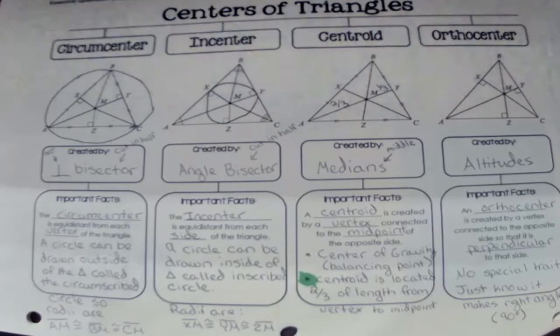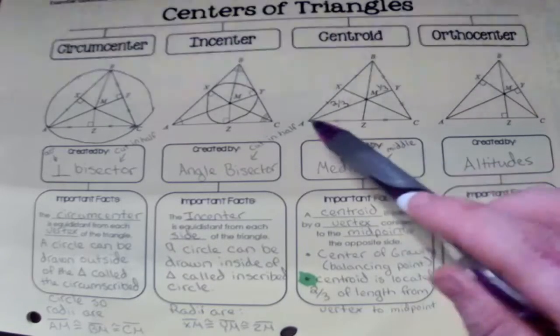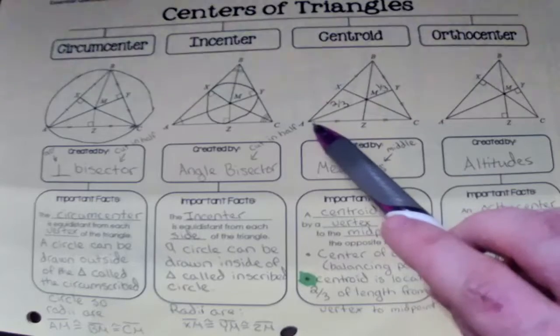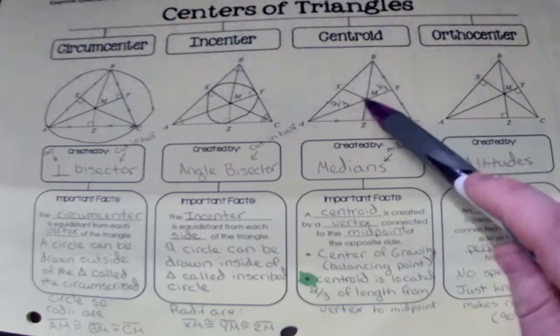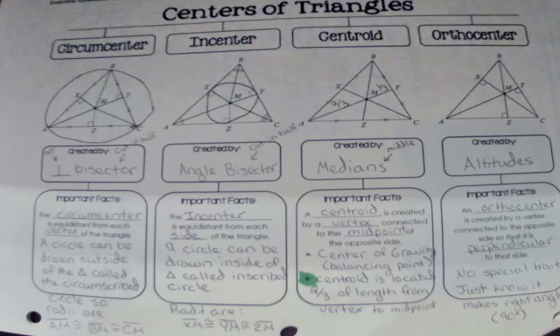A centroid can also be called the center of gravity or the balancing point. So, where does it balance? A centroid will be 2/3 of the length from the vertex to the midpoint. So, in essence, broken up into thirds, from the vertex to the centroid is 2/3 of the line. The rest would be 1/3.